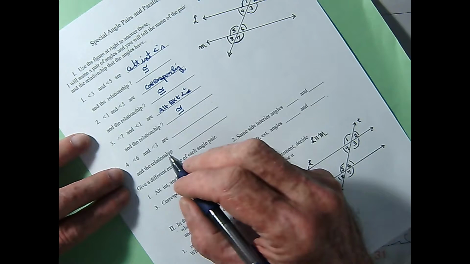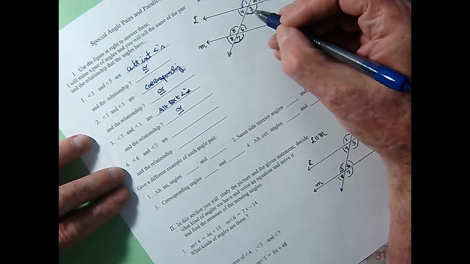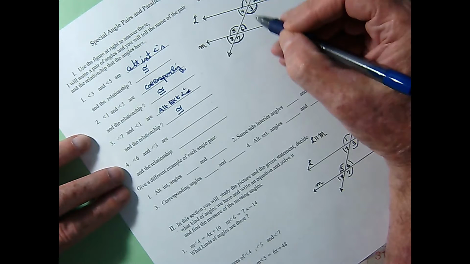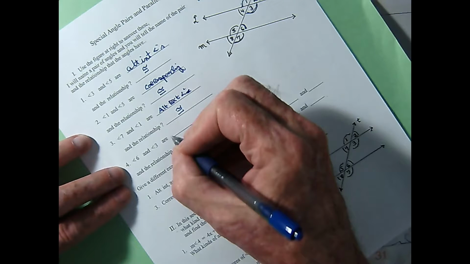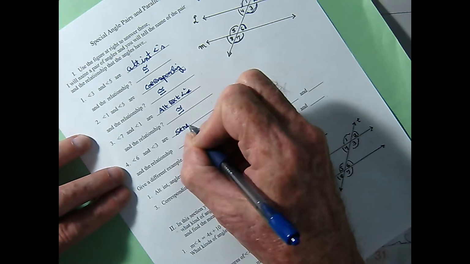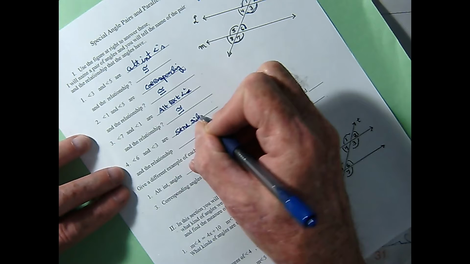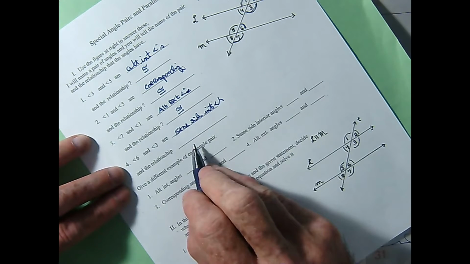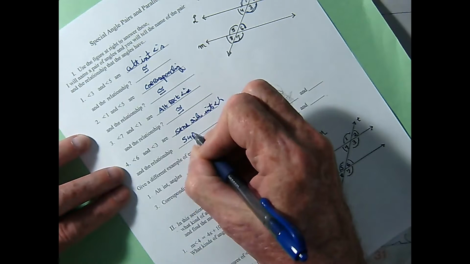What about angle 6 and angle 3? Here's angle 3, here's angle 6. Those are same side interiors. They're between the parallel lines on the same side of that transversal. We're going to call those same side interior angles. And the relationship that they hold, they must be supplementary.